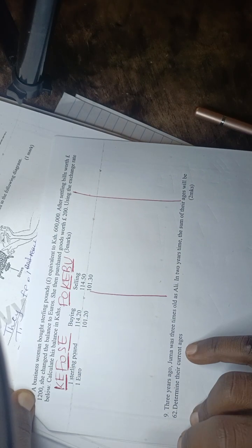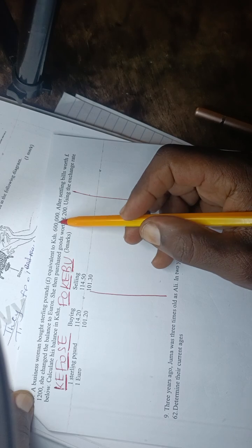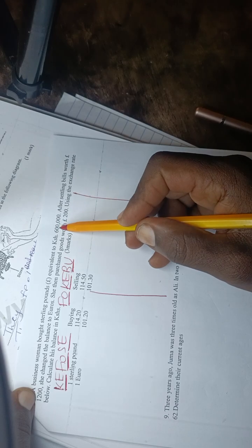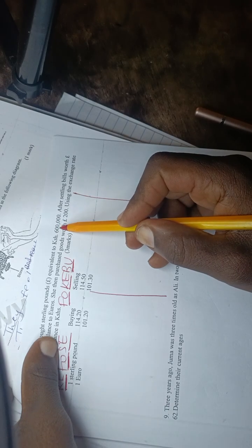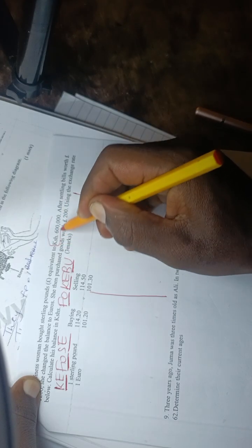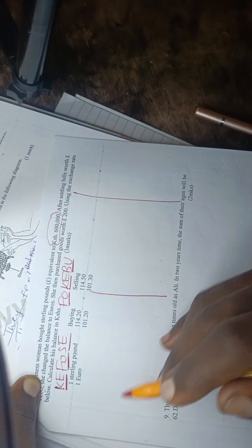So we'll first convert this into sterling pounds. So you're moving from Kenyan to foreign, so you're supposed to sell. We have 600 Kenyan shillings that this woman has bought.